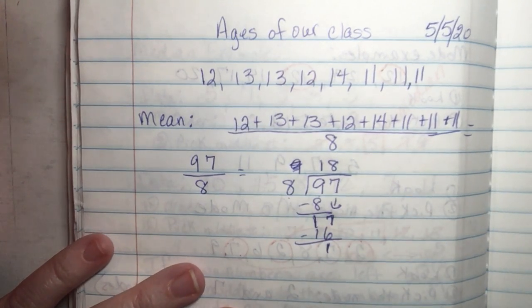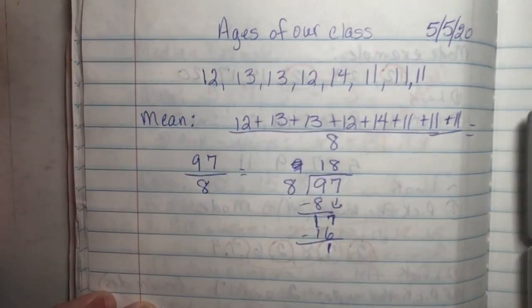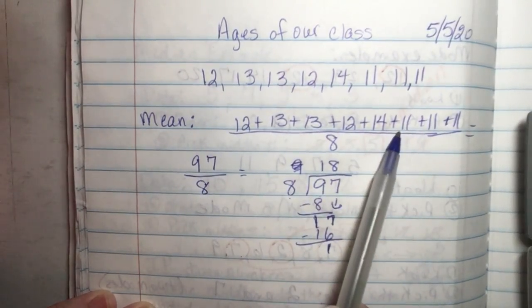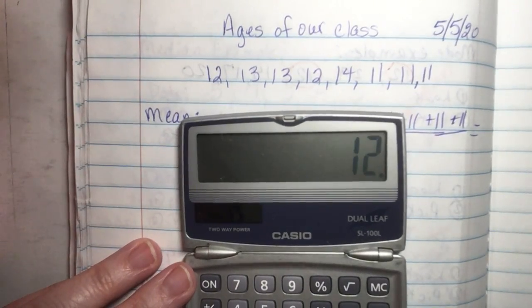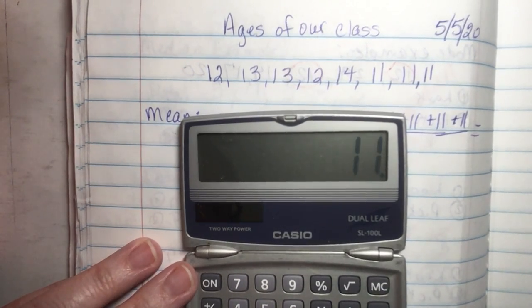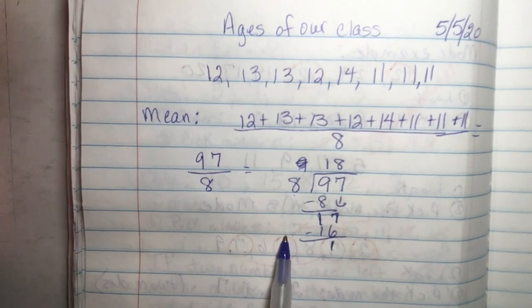Miss Johnson, that is not right. That is not right at all. Let's redo that. Because there's no way that our mean can be this. It's got to be somewhere in between 11 and 14. It can't be this. So somewhere I messed up. Let's try it again. So 12 plus 13 plus 13 plus 12 plus 14 plus 11 plus 11 plus 11 equals 97 divided by 8. Well, what did I do wrong?